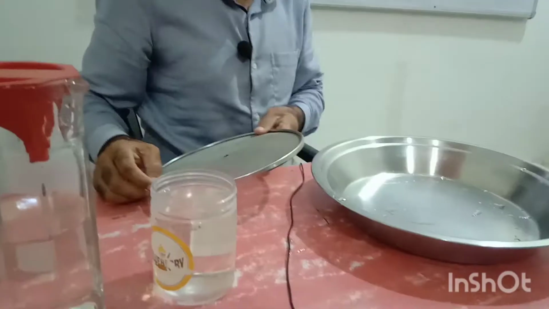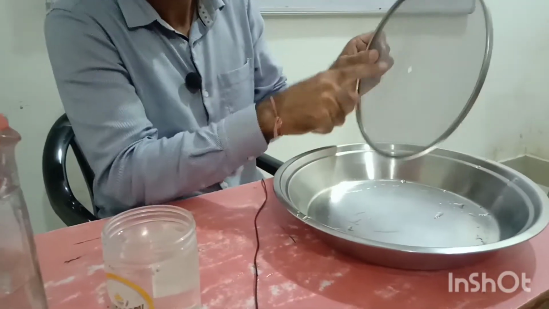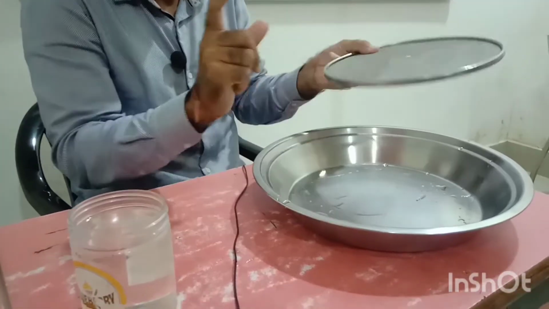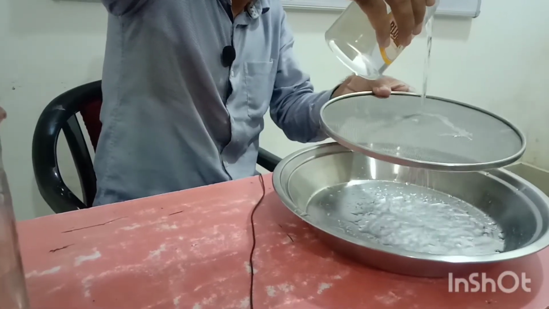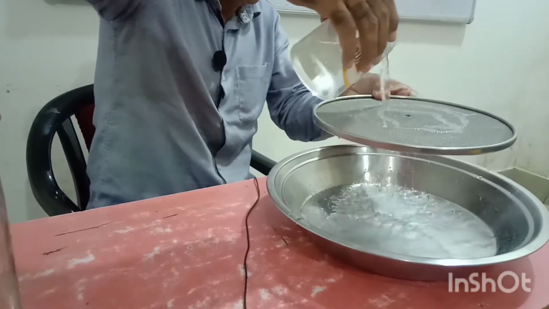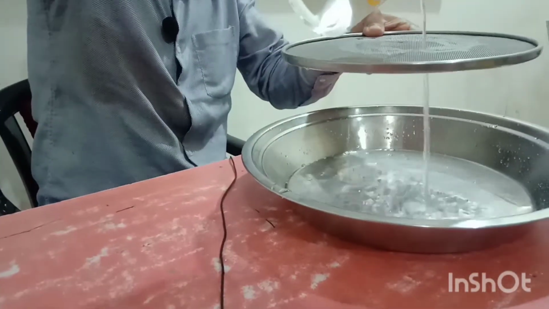Okay. Now I take a sieve. This is a sieve with very small pores, and I take some water over it. It passes through. You can see water is percolating, crossing this sieve easily.